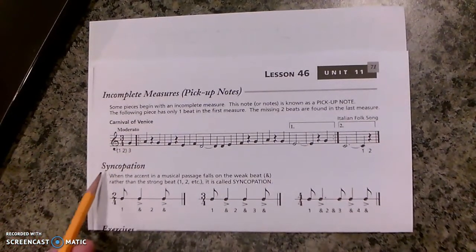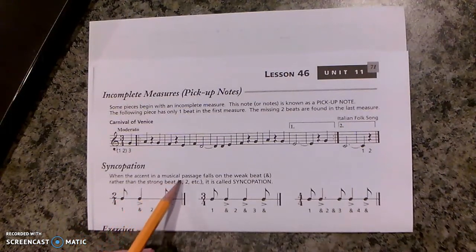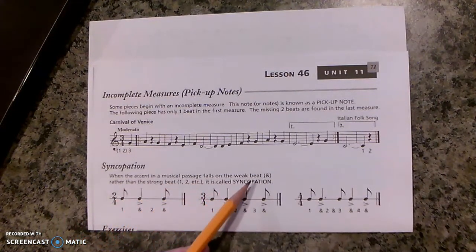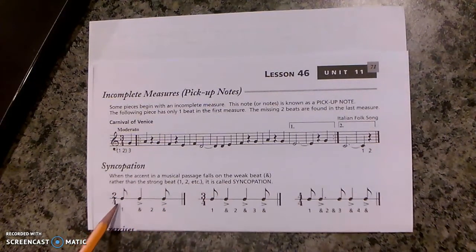The next thing we're going to talk about is a big fancy word called syncopation. When the accent in a musical passage falls on the weak beat, or on the and, rather than on the strong beat, the numbers 1 or 2, it is called syncopation. So if you look here, see how this note falls on the and, and this is on the and? That is syncopation, and syncopation is a hallmark of jazz. There's a lot of that offbeat syncopation.